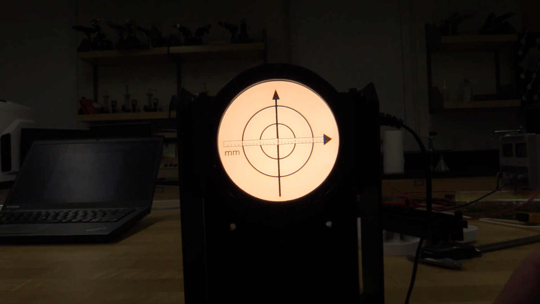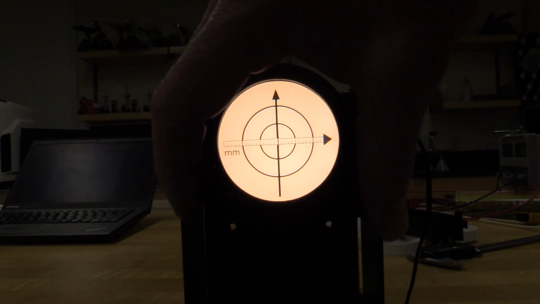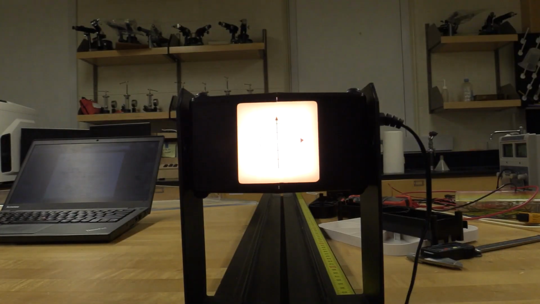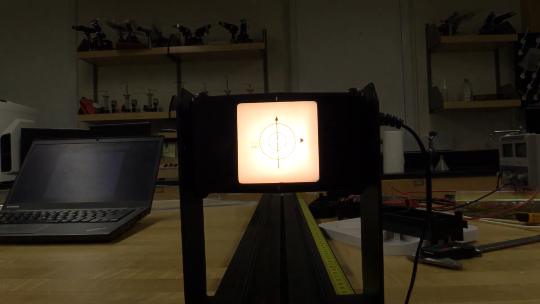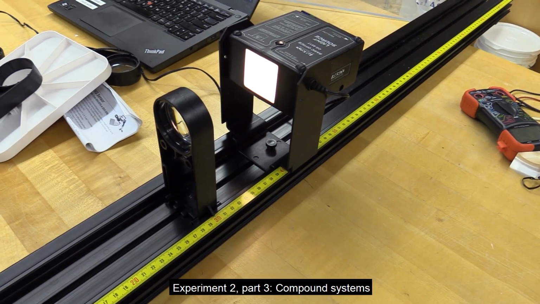Now I'm going to remove the lens. I guess you can barely see my hand. I'm going to remove the lens, and now you can see that the image is considerably smaller than it used to be. Okay, now we're going to build a simple microscope.